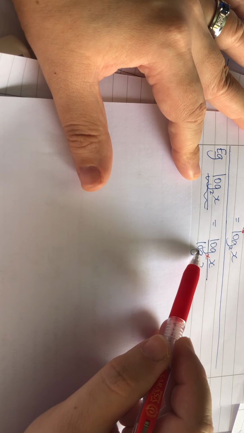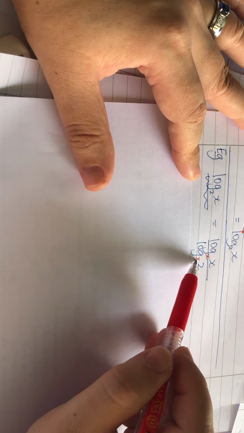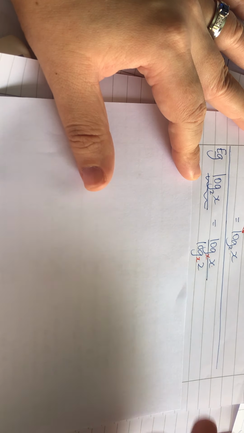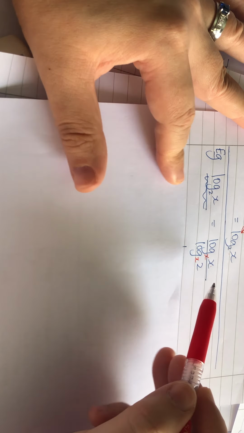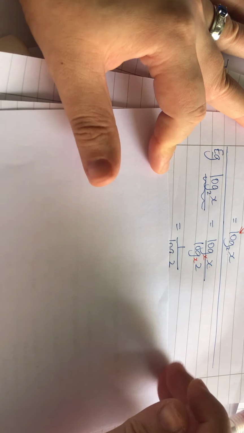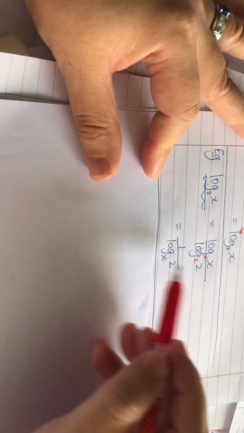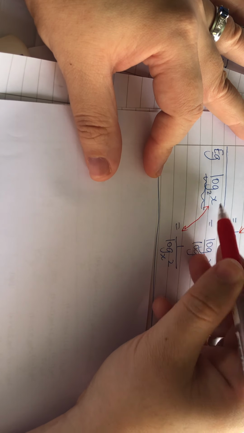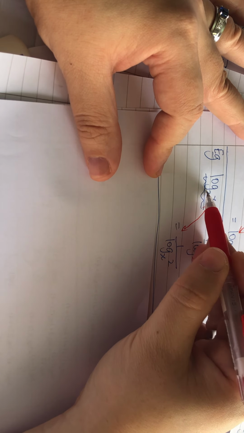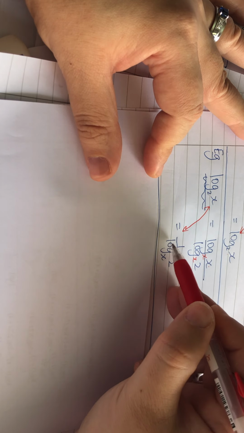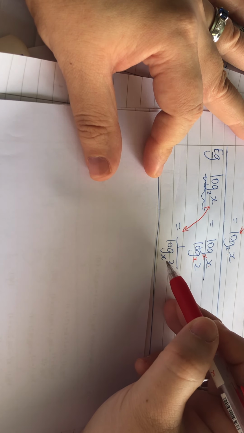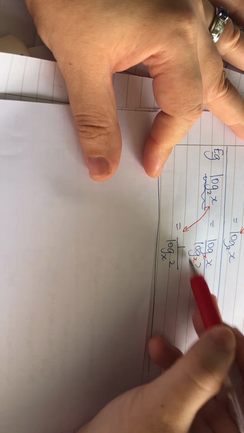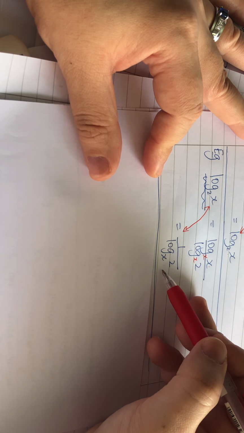Now how about the denominator? x to the power of what is 2? We don't know, because we don't even know what x is. So we leave it as it is. So you see, these two are equivalent. Log of x to base 2 is the same as 1 over log of 2 to base x. Must you memorize this? No need. You can simply use the change of base to obtain this if you need to.